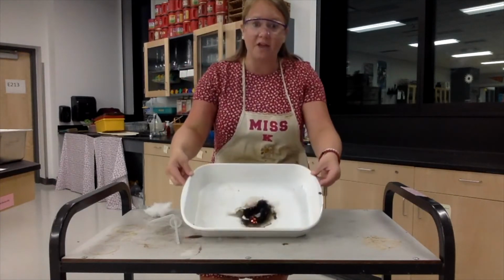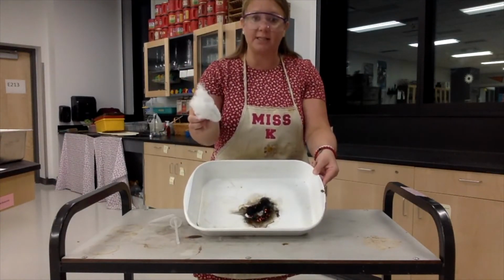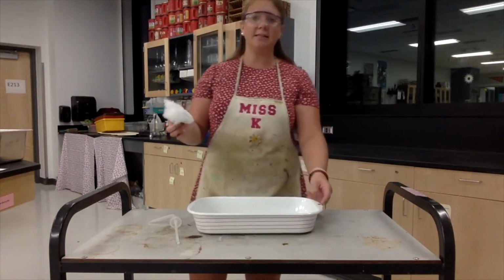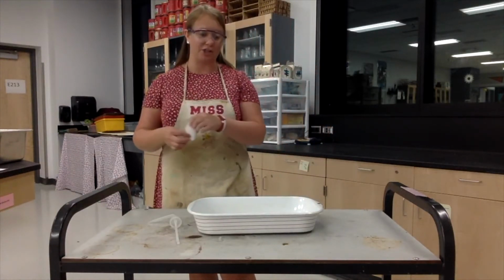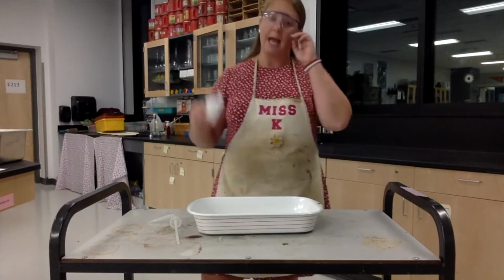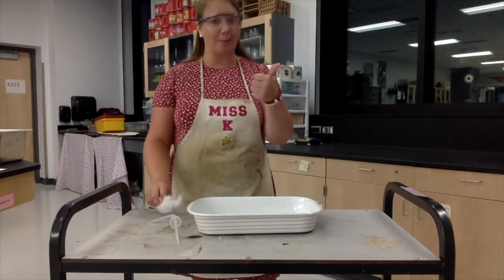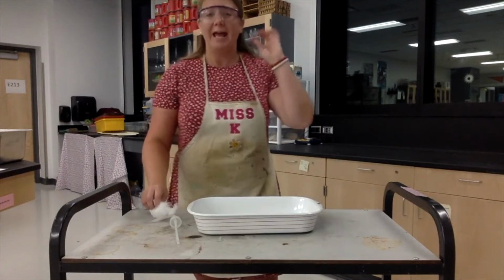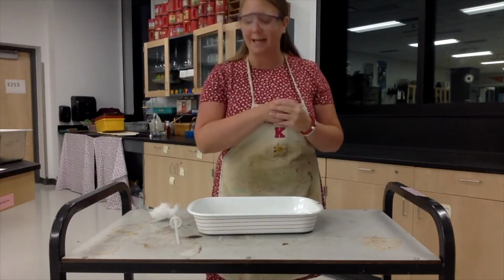So this new stuff that I have here, it doesn't look like the stuff that I started with. So that is a sign that this is a chemical change, not just a physical change. Yeah, it looks different, but it looks different because it's a new identity. How do we know it's a new identity? Temperature change, light given off. And then there was that fizzing. We'll come back to that in a little bit.